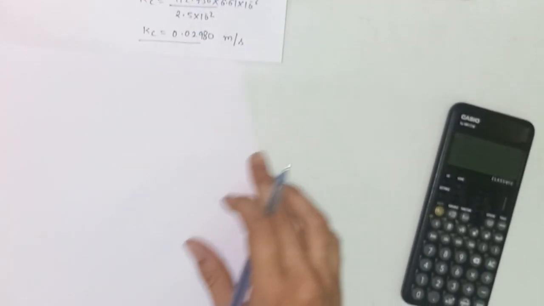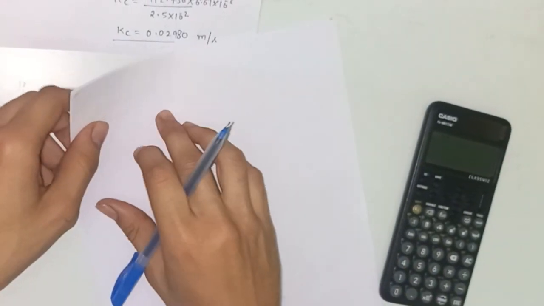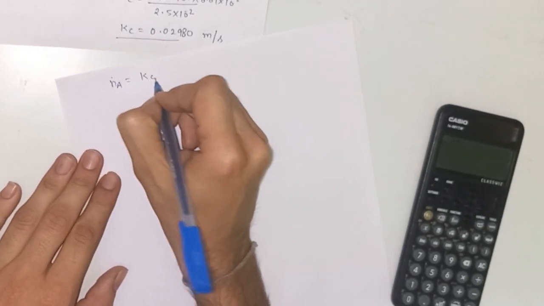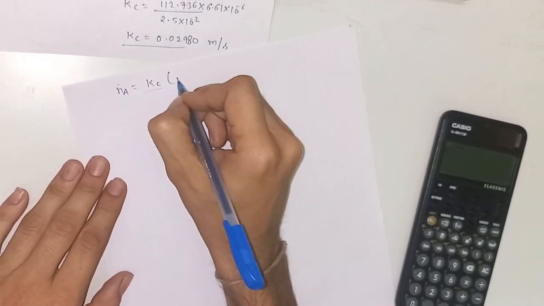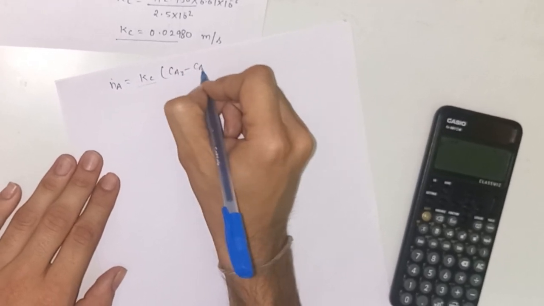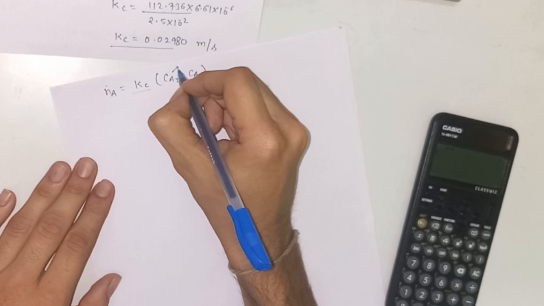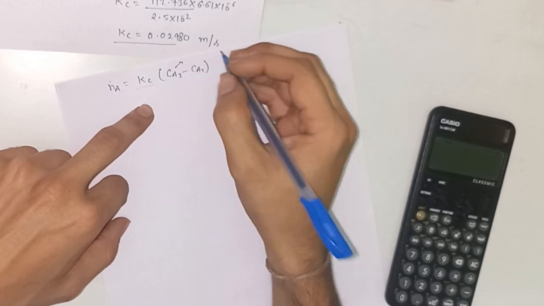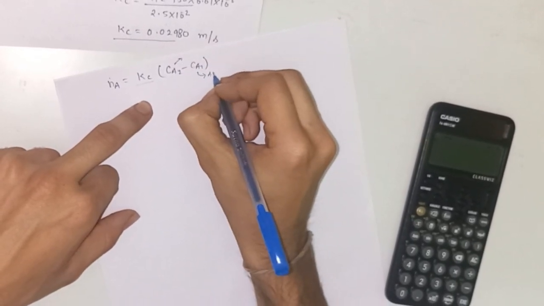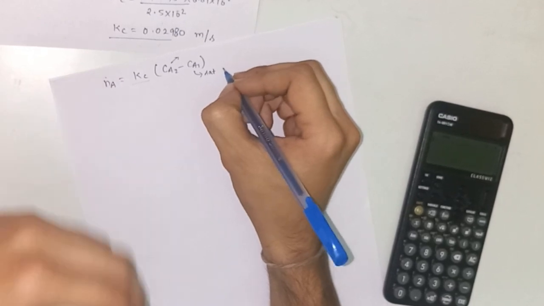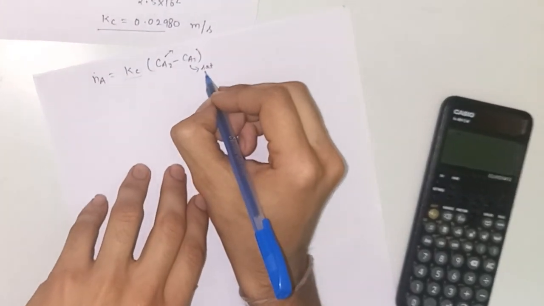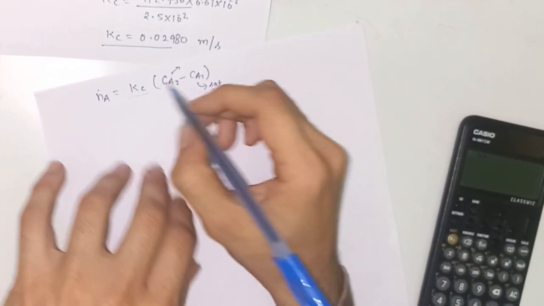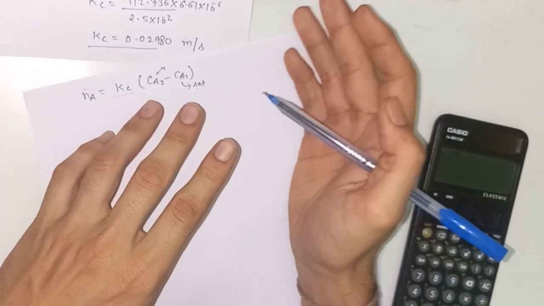Okay, so now we are going to calculate the concentration gradient. The formula of molar flux is equal to Kc, the mass transfer coefficient, times the difference in concentration, Ca2 minus Ca1. Ca2 is the bulk concentration of naphthalene, that is how much naphthalene is present in the bulk, and this is the saturation concentration of naphthalene in the air, that is the maximum concentration of naphthalene in the air at these conditions, at 40 degrees Celsius and 1 atmospheric pressure.